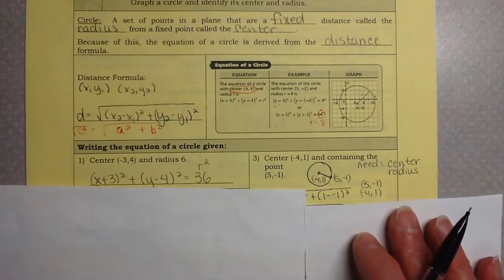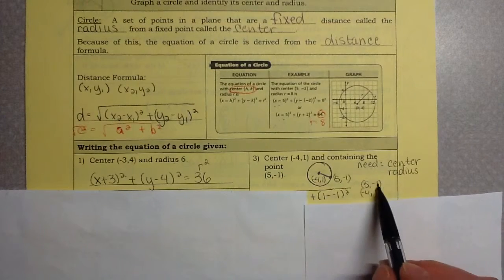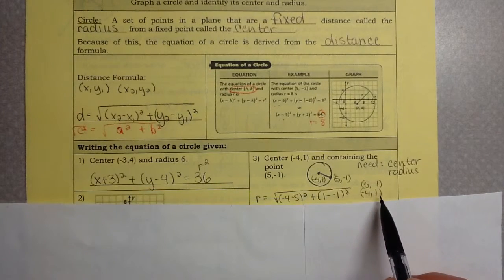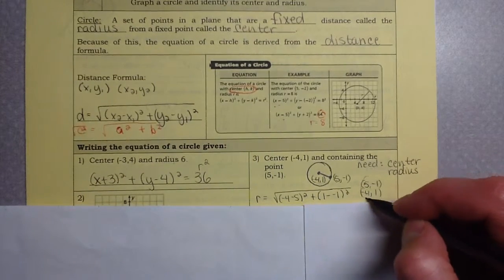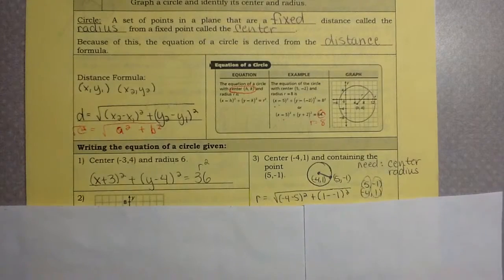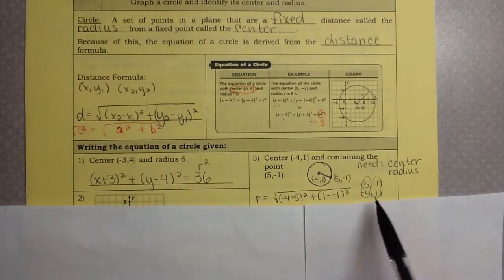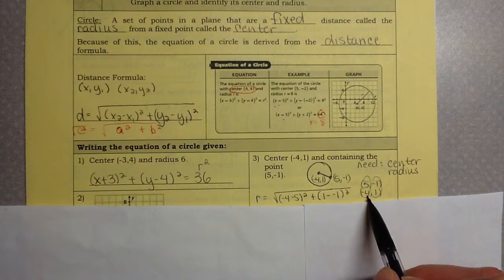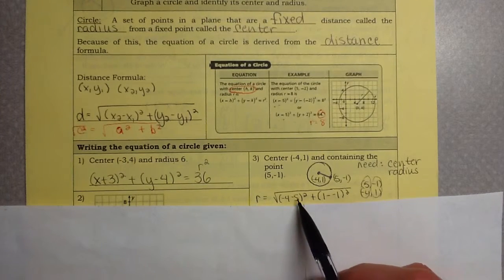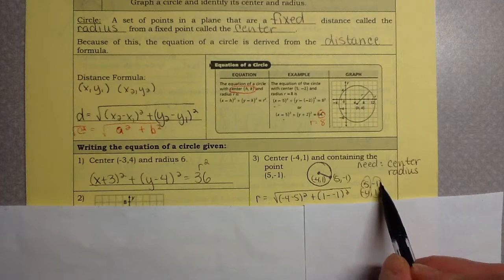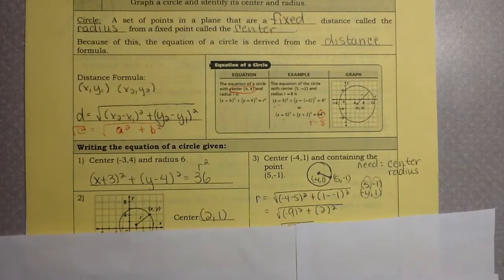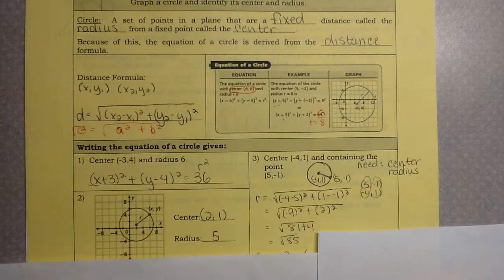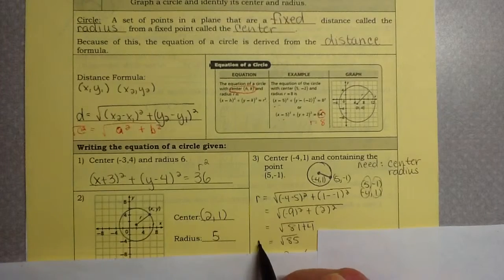So we have these 2 points. We have (5, -1). I just put the second point first, and (-4, 1). So we can take the x's, and if you line them up like this, sometimes it helps you keep from subtracting an x and a y. So we'll do x sub 2 minus x sub 1, so -4 minus 5, plus 1 minus a negative 1, and that gets squared. They're both squared here. The differences are squared. So that's going to give us a negative 9 squared plus 2 squared. We have to take the square root of that. And that's going to leave us with the square root of 85, which is r.